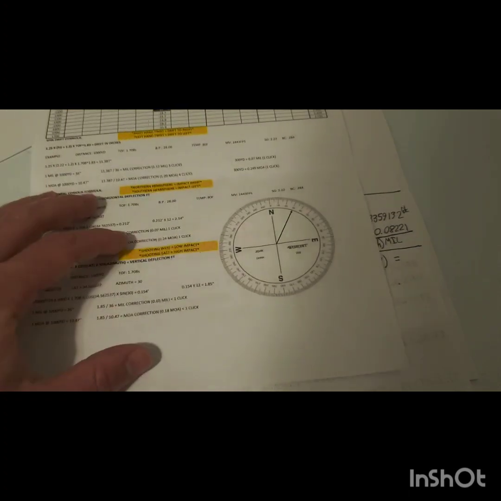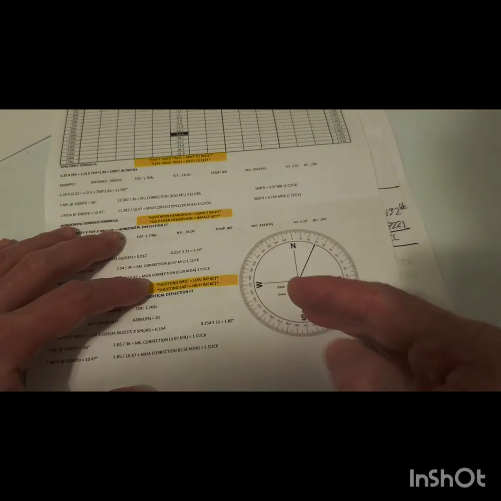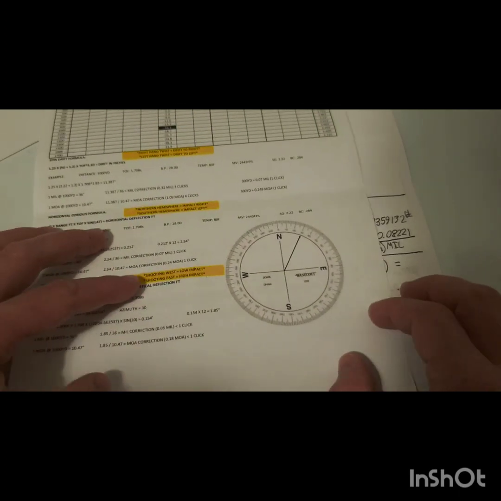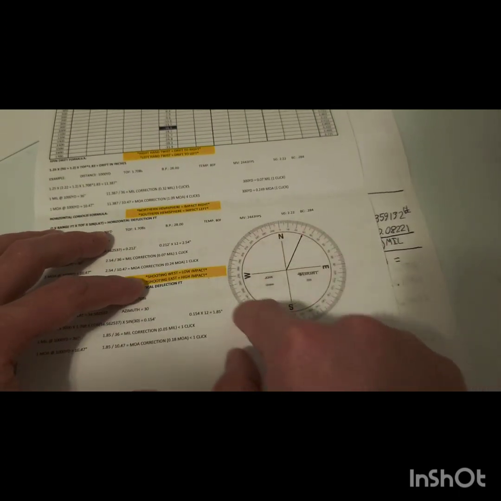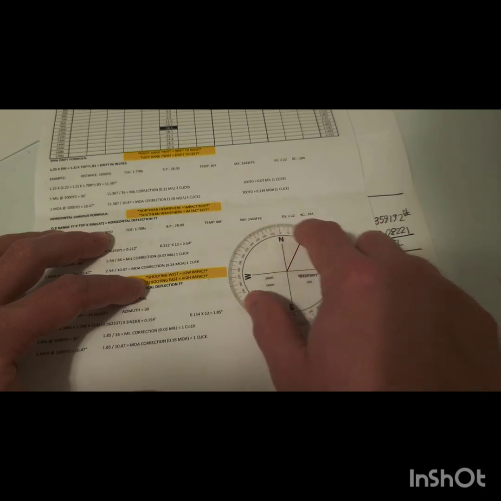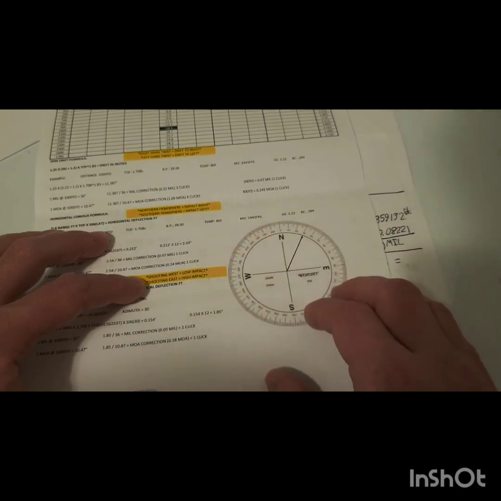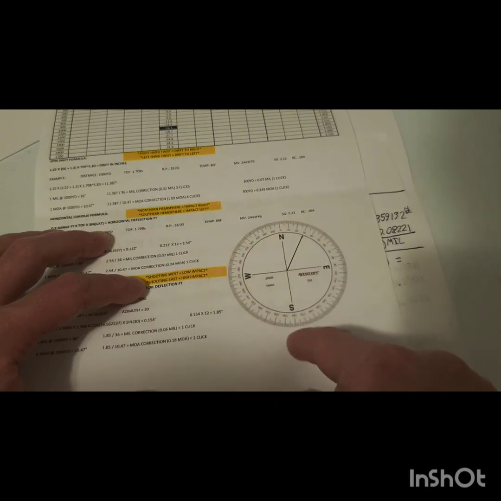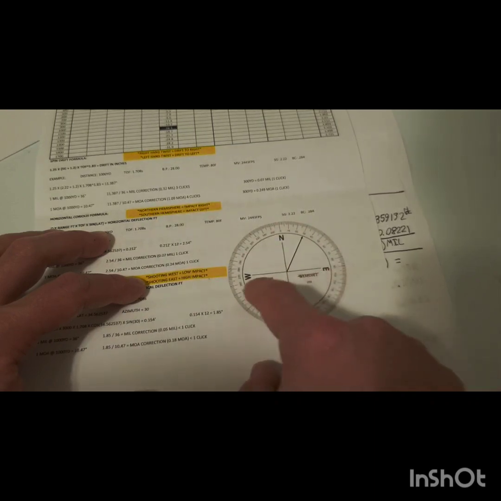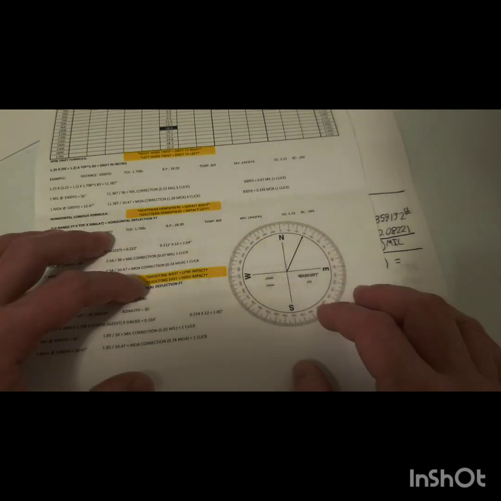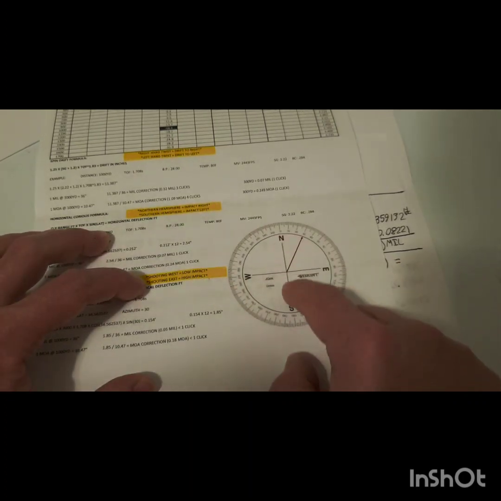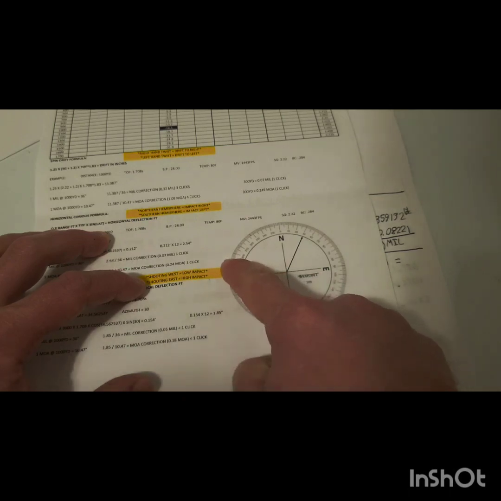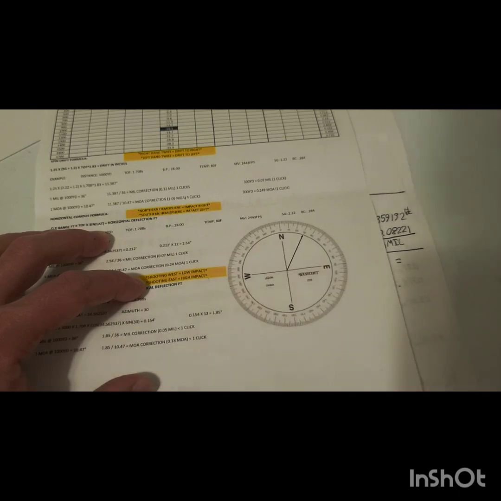So the azimuth is the direction you are actually firing. And our azimuth is 294 degrees. If you're looking at a circle here, you've got 360 degrees, so due north would be 0 and due south would be 180, east would be 90, west would be 270. So if we're shooting 294 degrees, we're somewhere in here. So we're shooting west, northwest.